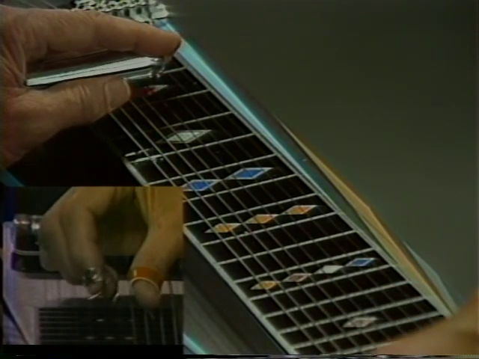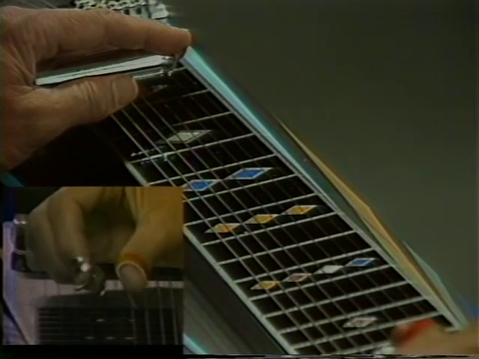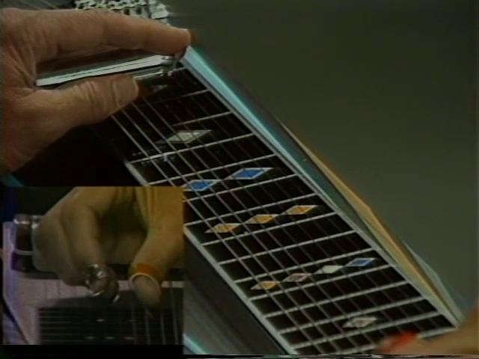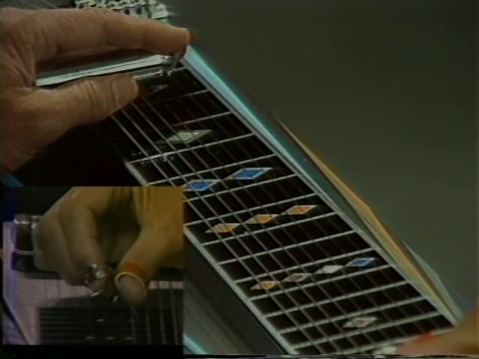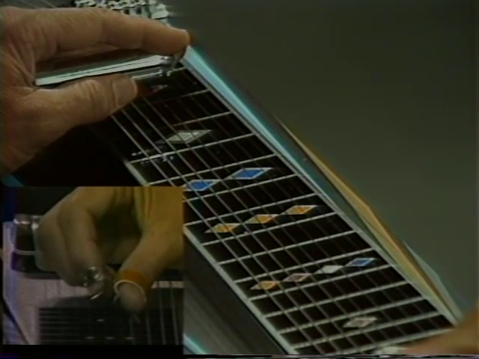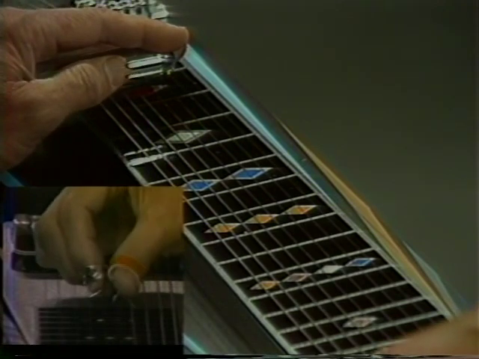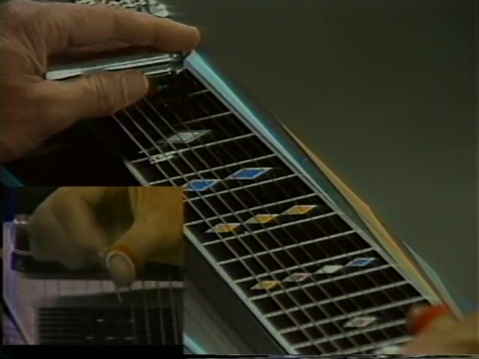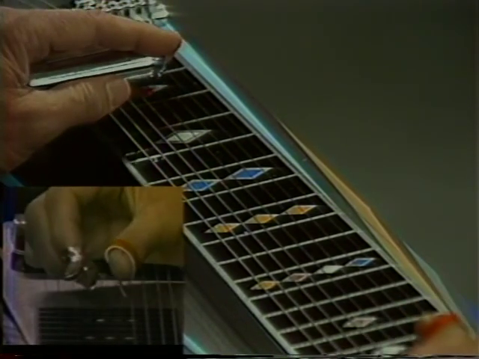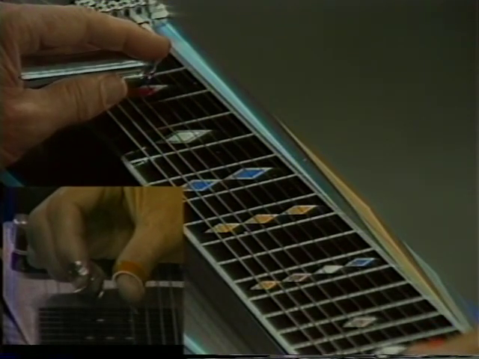Sometimes we want to end it with that note there on the 8th string. Sometimes we may not want to end it with the 8th string. We might want to end it with the 7th string, depending on the chord we're in. If we're in a G chord, we want to hear that note down there. If it's an A minor chord, we might want to end it with the 7th string.